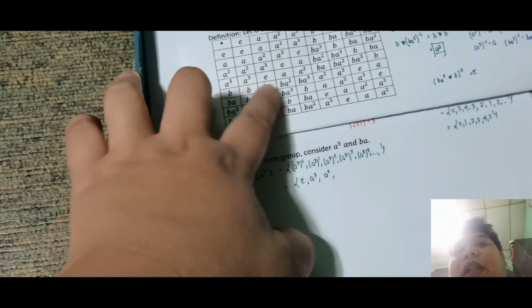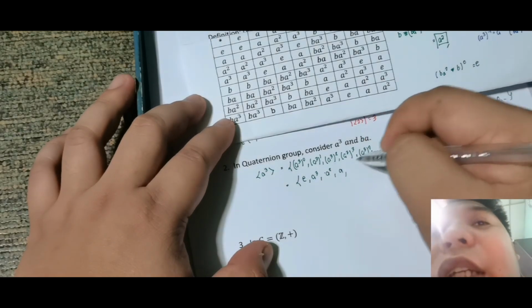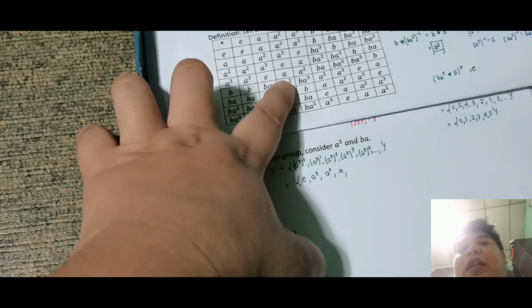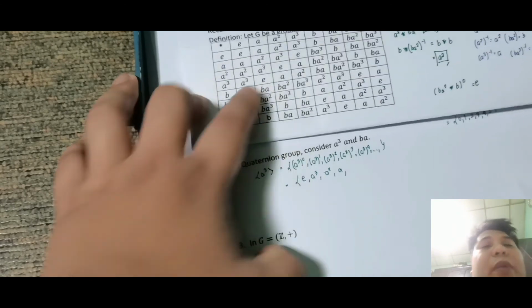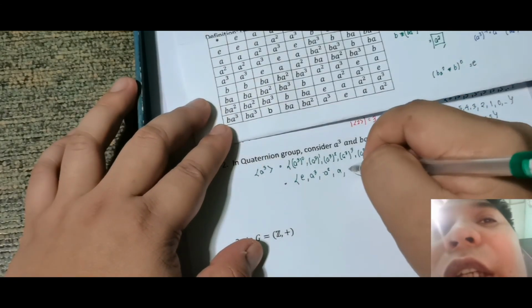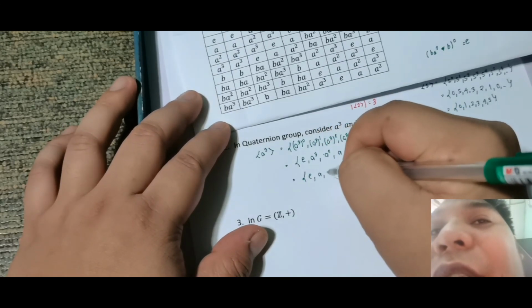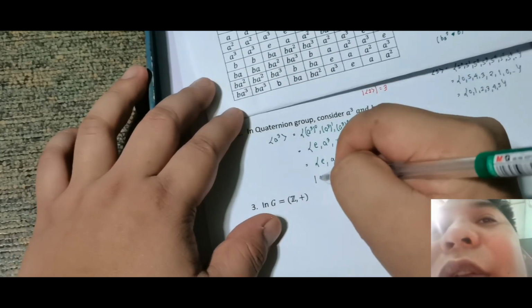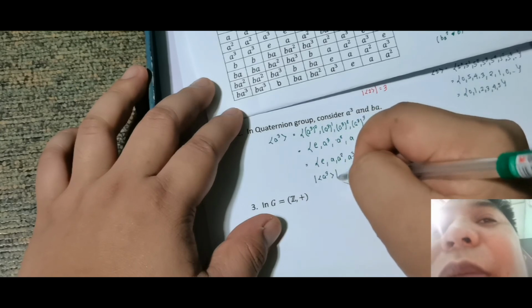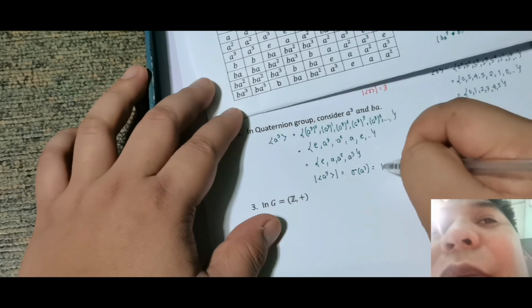A3 raise sa 3, so A squared times A3 is A. A3 raise sa 4, so A times A3 is A squared times A3, A times A squared, E. Bumalik siya. Then that something. So therefore ang laman nito is just E, A squared and A3. So yung order ng cyclic subgroup generated by A3 is just equal sa order ng A3, which is equal sa 4.